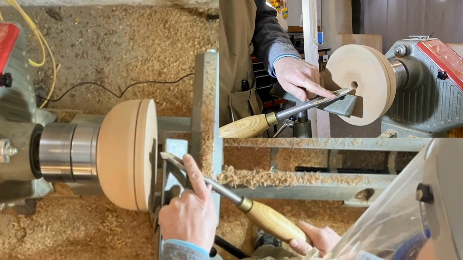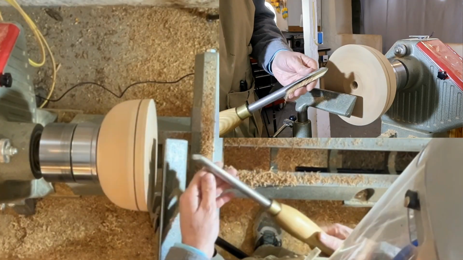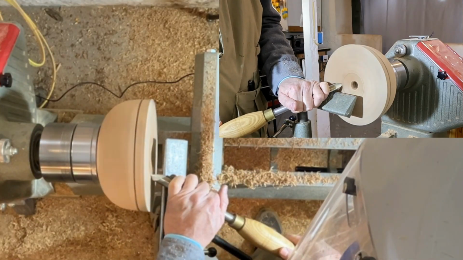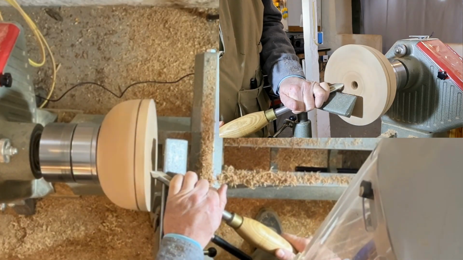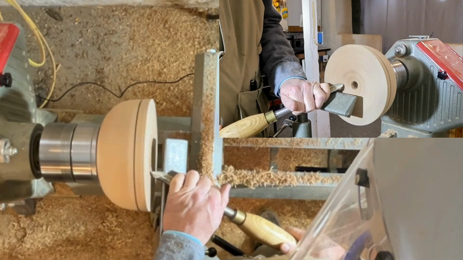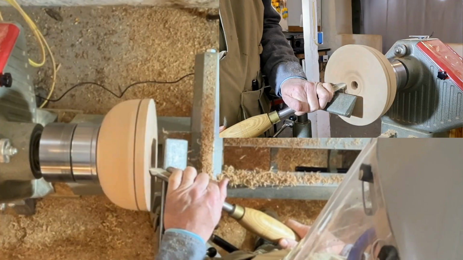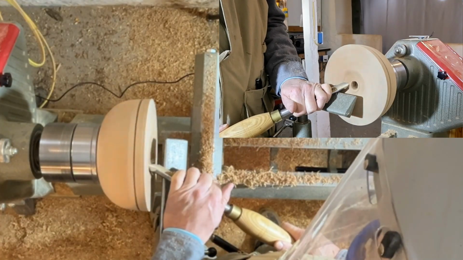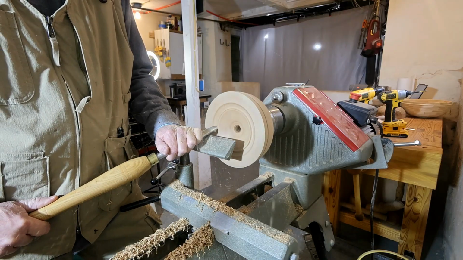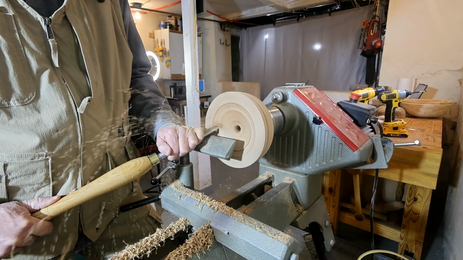Now the way I have this gouge ground, with the swept back wings and the angle, I can only go so deep with this gouge. And so when I'm using this gouge, I eventually will switch over to a scraper in the bottom of a bowl. As you can see, we've got a lot of hollowing we can practice with here on this bowl.